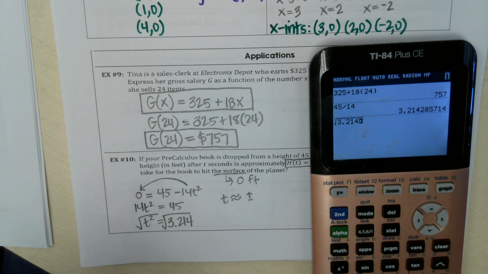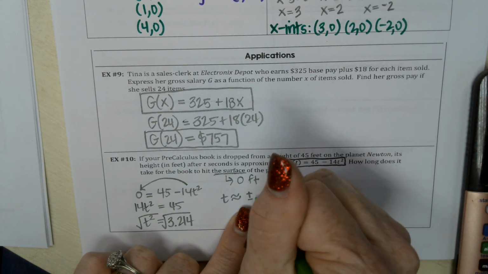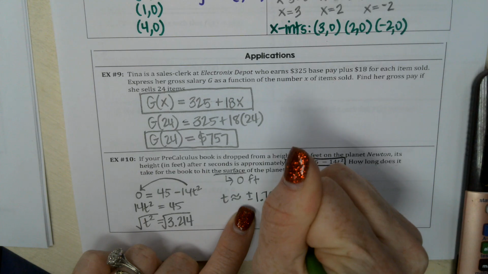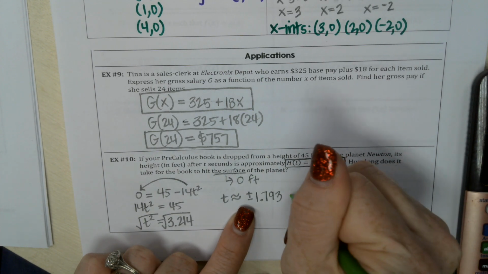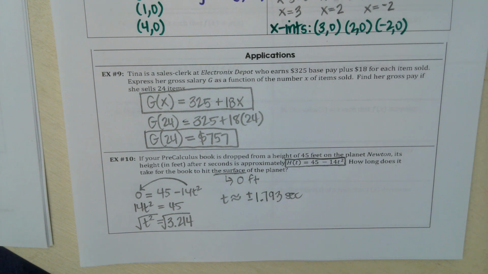But if the square root were already there, no plus or minus. Now, when I take the square root of both sides, I get plus or minus 1.793 seconds.